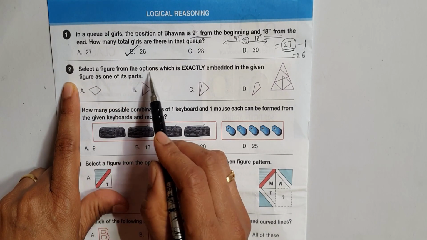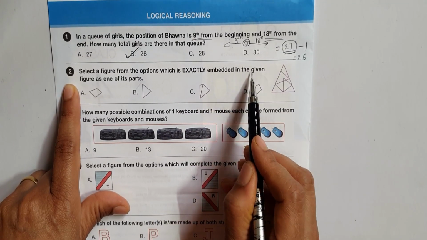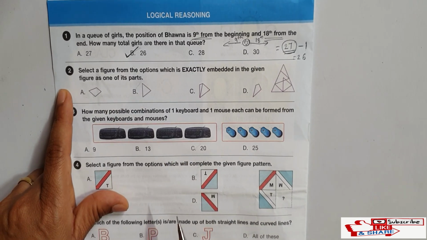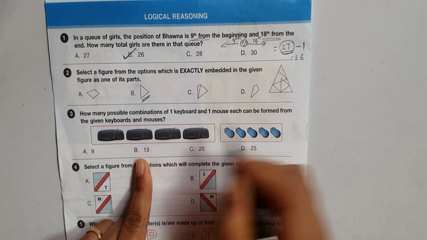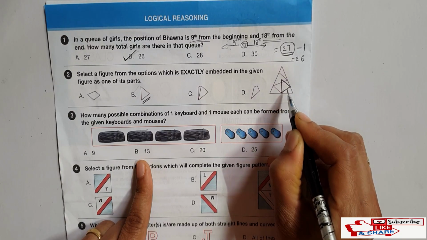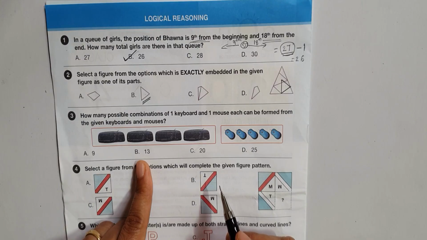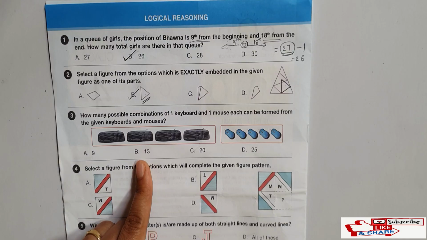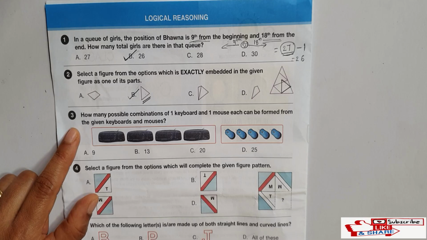Select a figure from the option which is exactly embedded in the given figure as one of its parts. So if you check the answer B, these two figures are exactly embedded in each other. Therefore, we can take option B as the correct answer. So, next, go to question number 3.